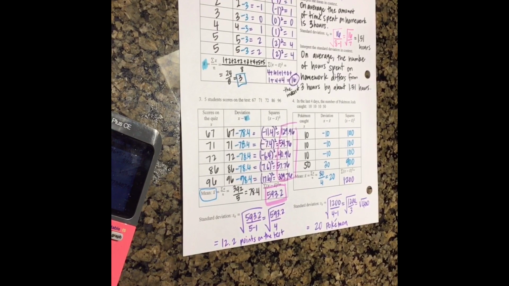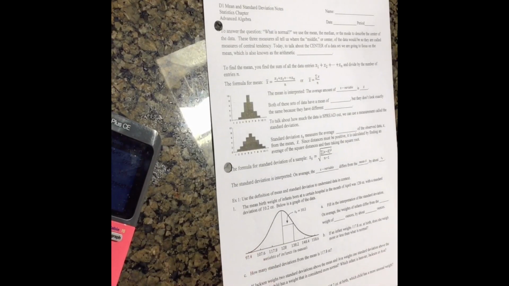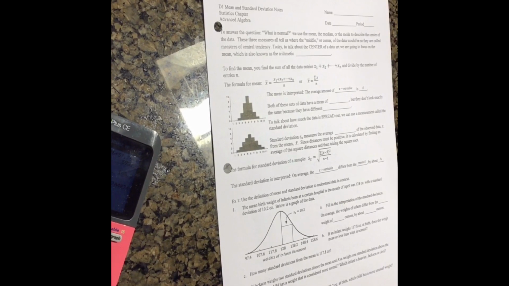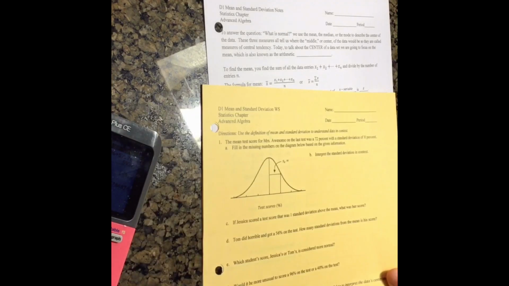Okay. So your homework for this night is then your day 1 homework from the packet. And that looks like a buff colored worksheet. Looks like that. Okay. Good luck, guys.